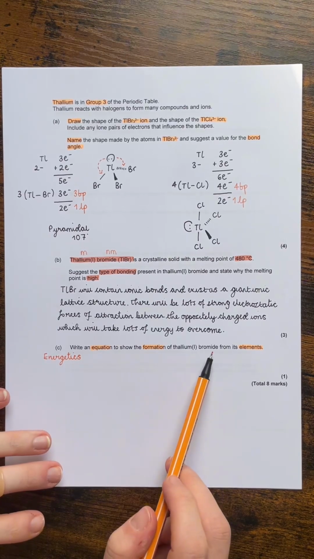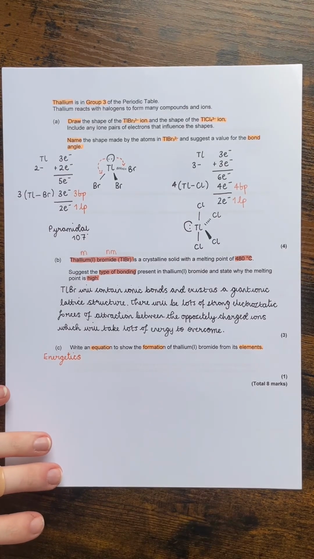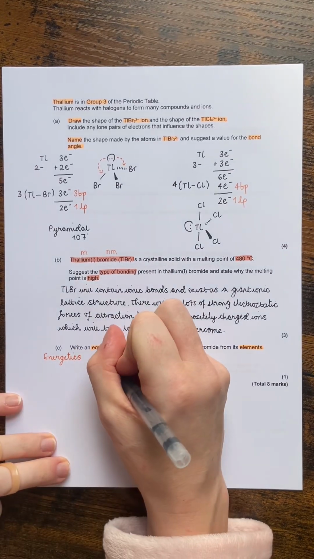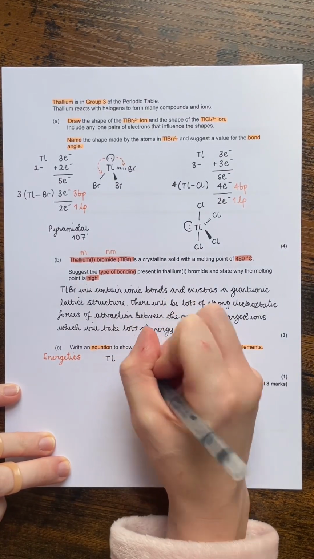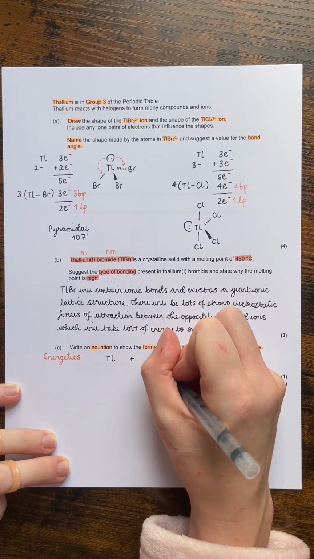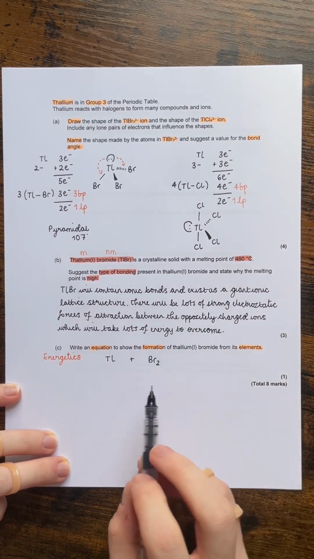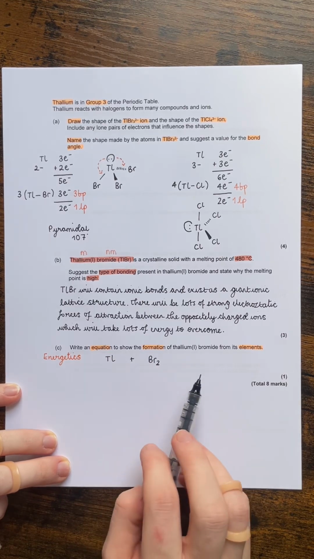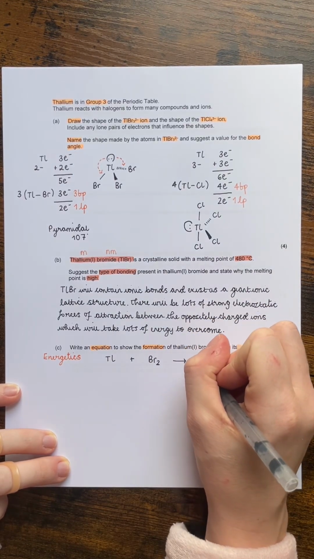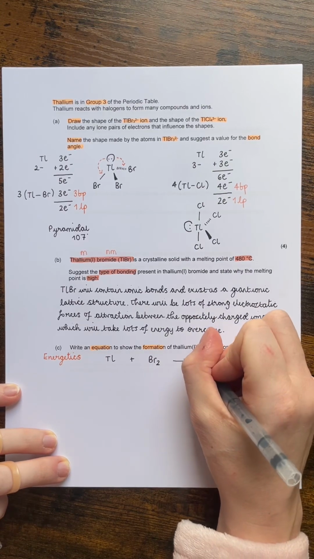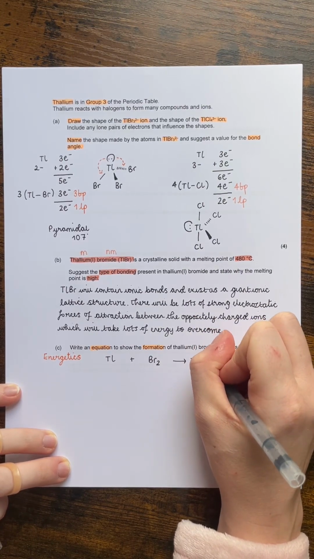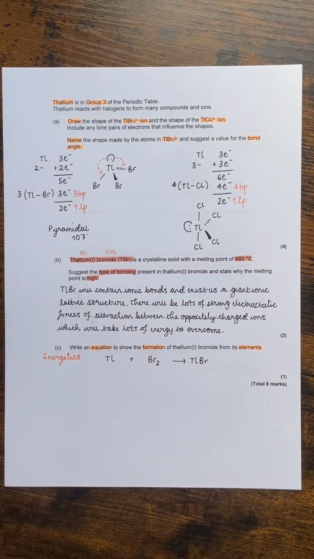So thallium and bromine are going to be the elements that we have at the beginning. So Tl plus bromine, which is diatomic, Br2. And then the compound is thallium bromide, and we've already had the formula of that above, TlBr. Now, if I was balancing this, my preference would be to put a 2 in front of the thallium bromide to balance the bromine atoms, and then put a 2 in front of the thallium to balance those atoms out.